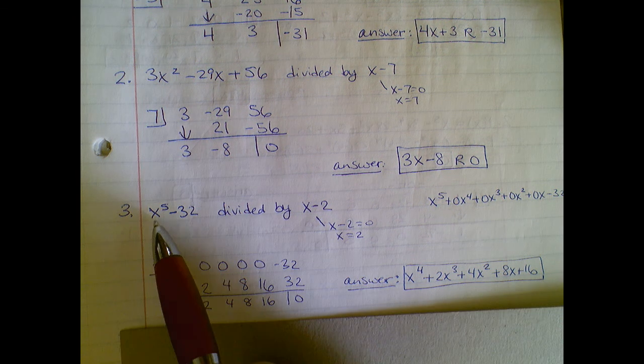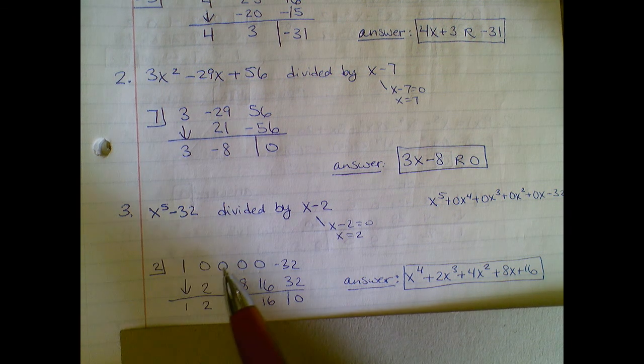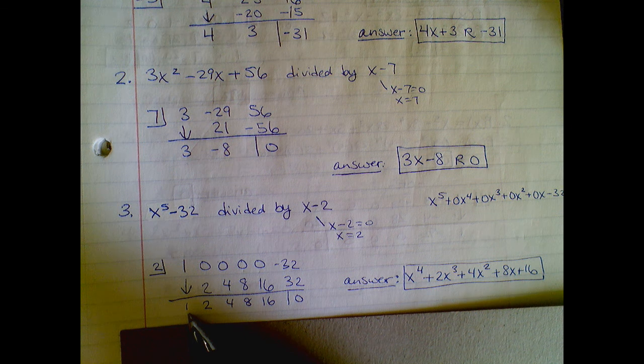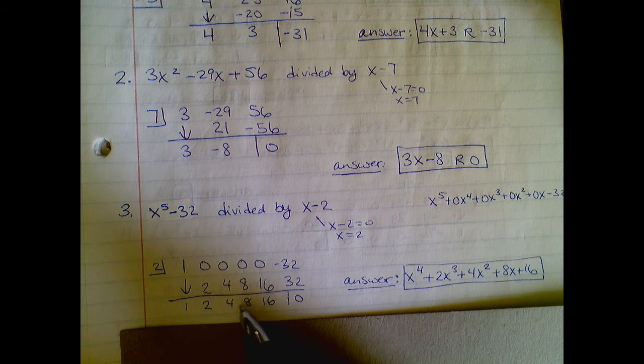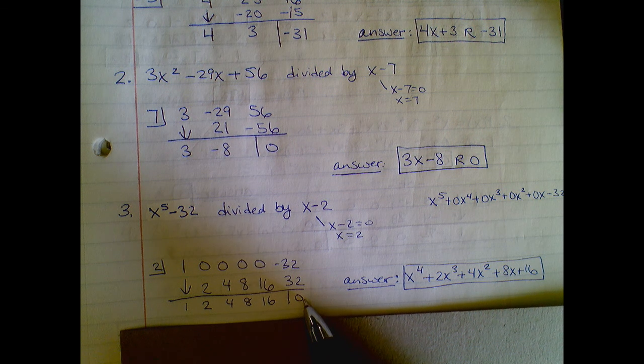And then this was x to the 5th power, so when we're writing our answer we start with 1 less than it. So it's going to be 1x to the 4th power plus 2x to the 3rd power plus 4x squared plus 8x plus 16, and then our remainder is 0.